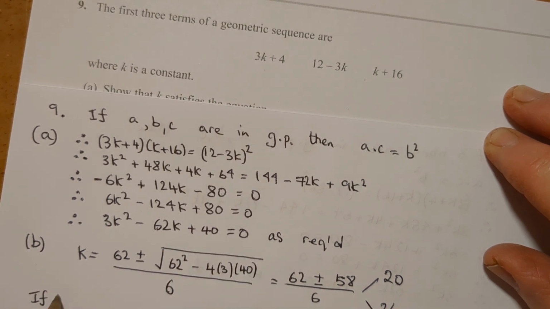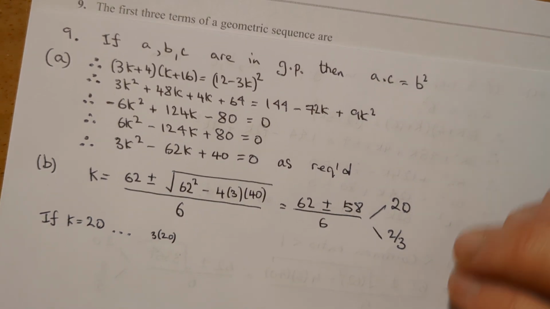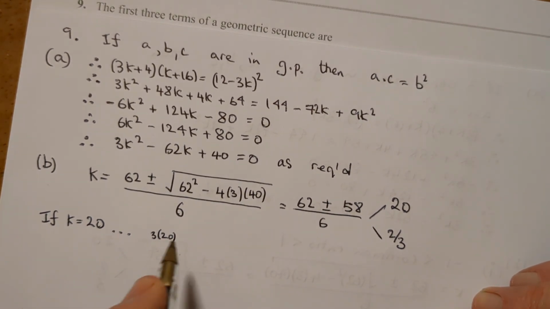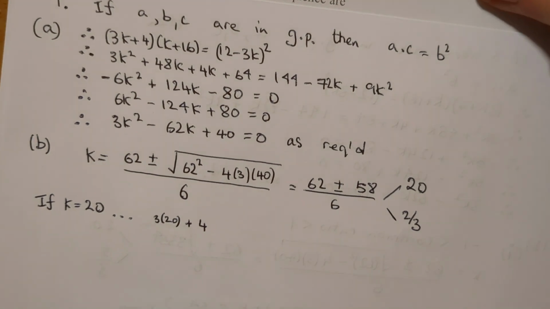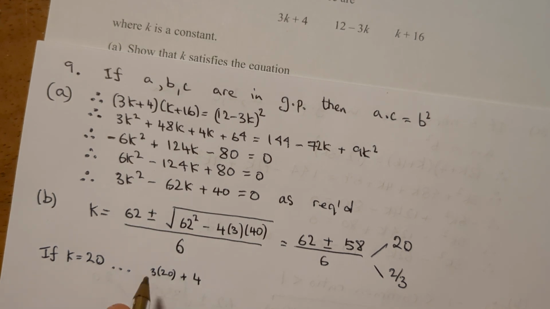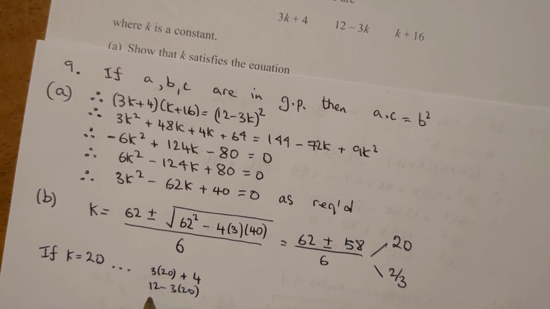If k is 20, what we get is that the first three terms will be 3 times 20 plus 4, 12 minus 3 times 20, and 20 plus 16.